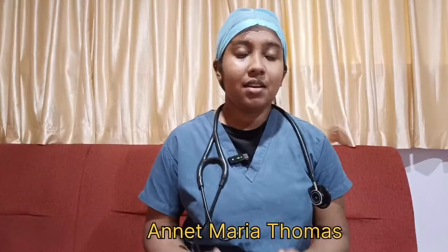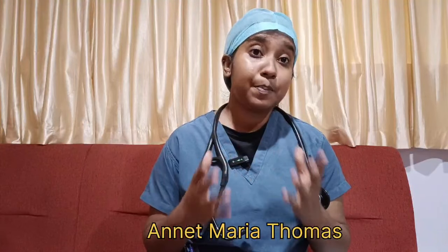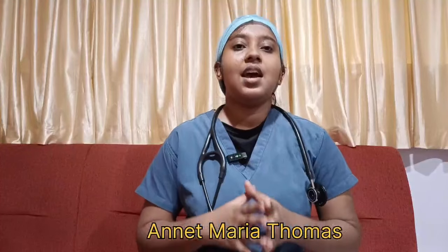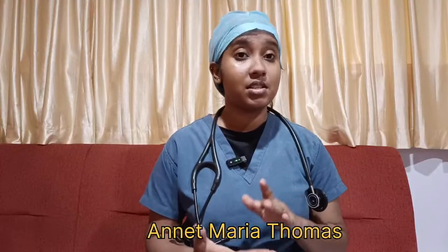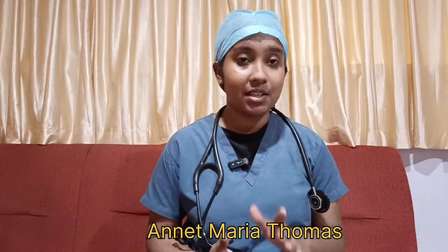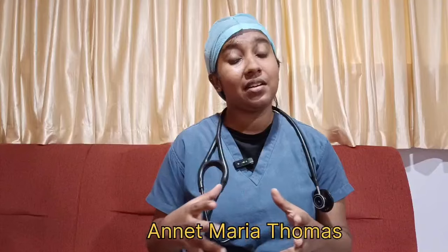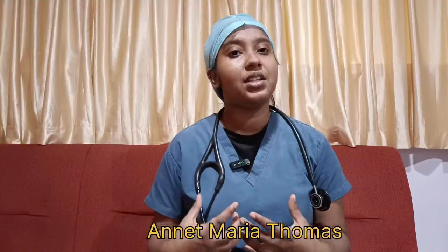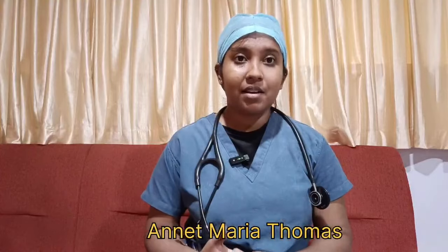And the next P in the 6 P's is pallor, that the skin will appear pale in that affected site. Next is paresthesia, so the patient will be having tingling or numbness in that site. Next is paralysis, that the patient will be feeling weak, the patient will have inability to move that limb, that is paralysis.